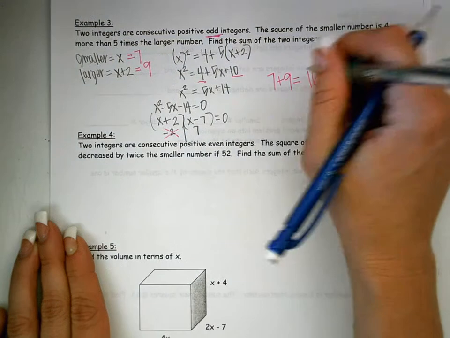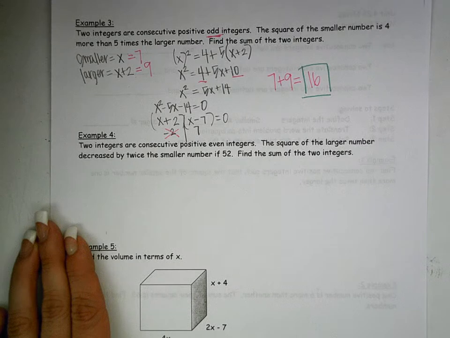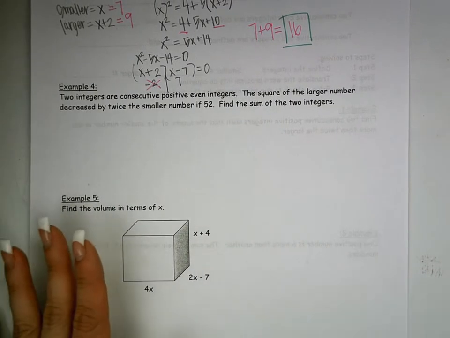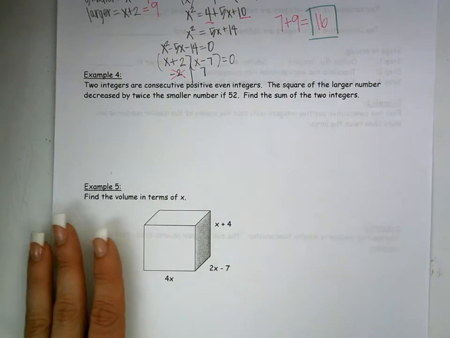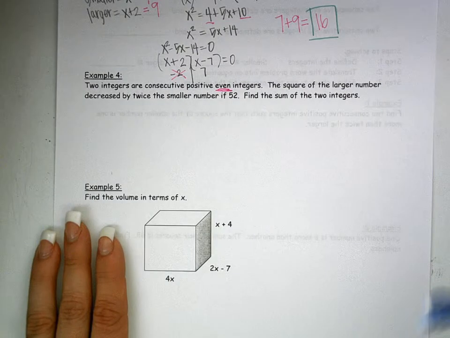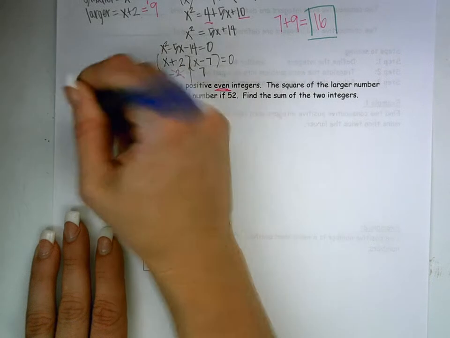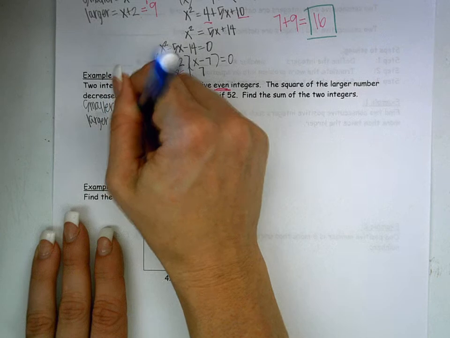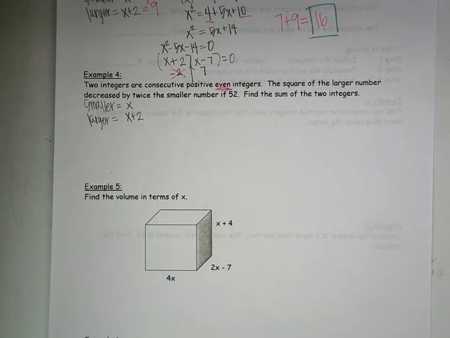Yeah, that's not right. So make sure that you're actually reading the question here. Okay? Sometimes it's going to ask for the product. Product would mean multiply. Sometimes it asks for the sum. Number 4, 2 integers are consecutive, positive, even integers. So as soon as you see the word even, you know that you're counting by what? 2s. So your smaller integer is always x. Larger, since we said that we're counting evens, is x plus 2. So even and odd are the same thing. Even and odd are all 2 apart from each other. So anytime you see even or odd, you're counting by 2s.